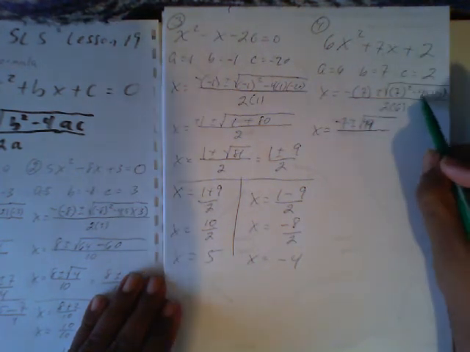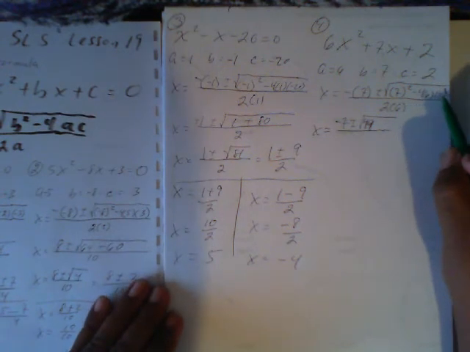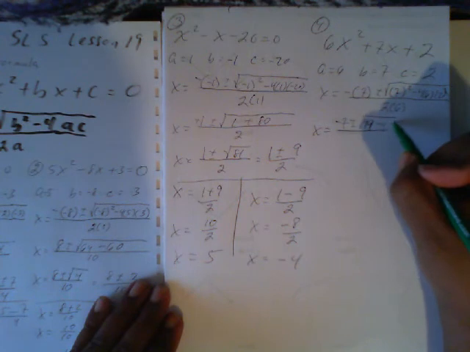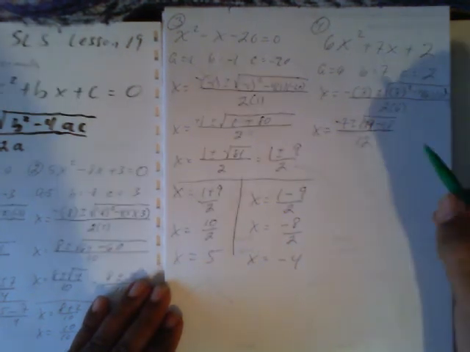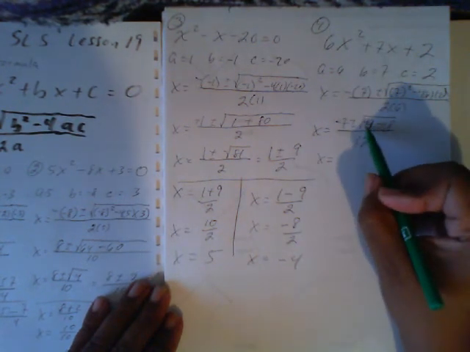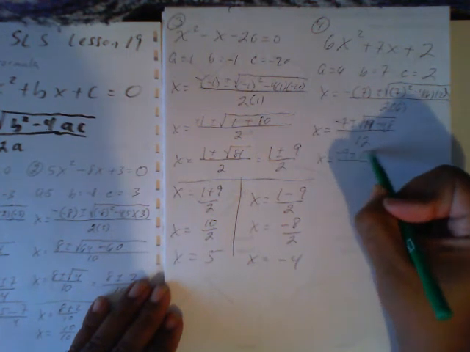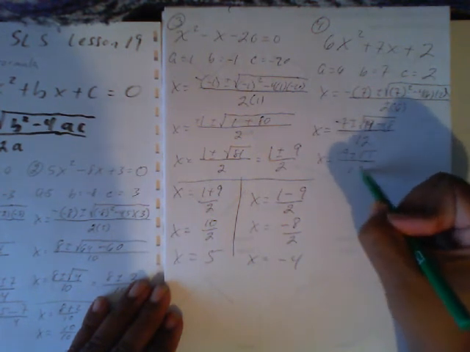Then we have a negative 4 times 6, which is negative 24, times 2, which is negative 48. And 2 times 6 gives us 12. Okay, now 49 take away 48 will leave us 1. So we have a negative 9 plus or minus the square root of 1 all over 12.